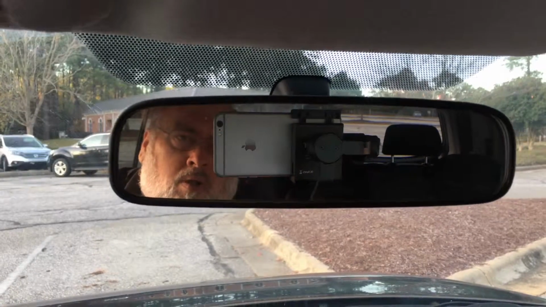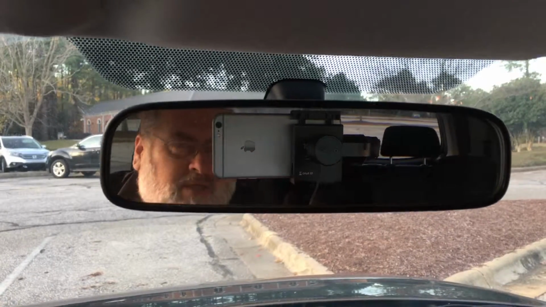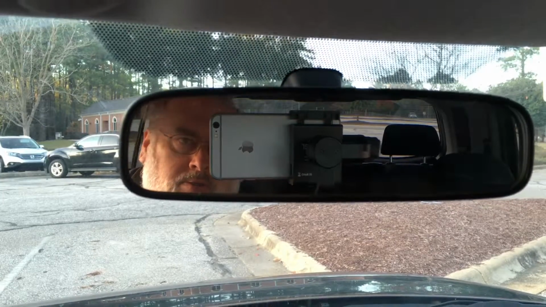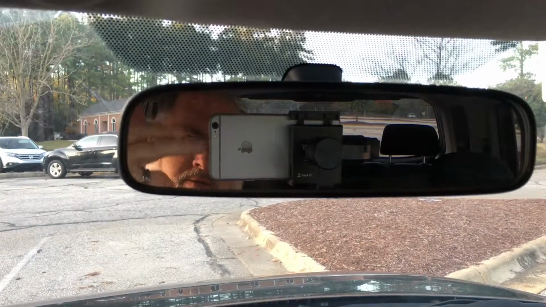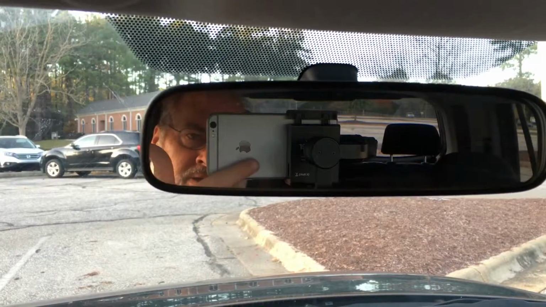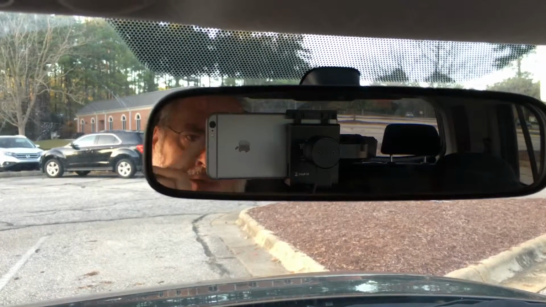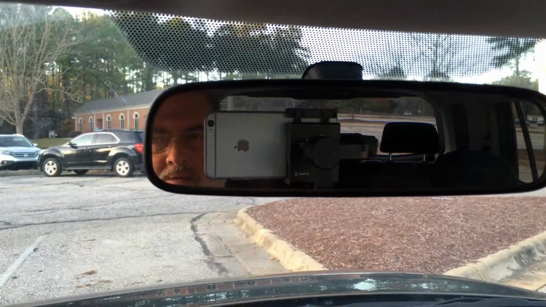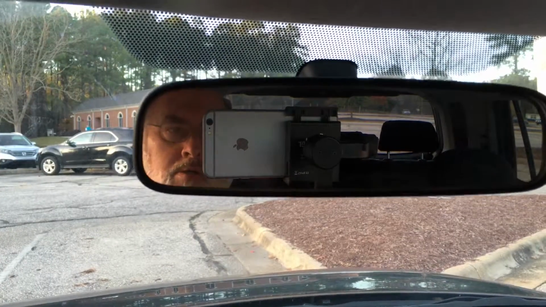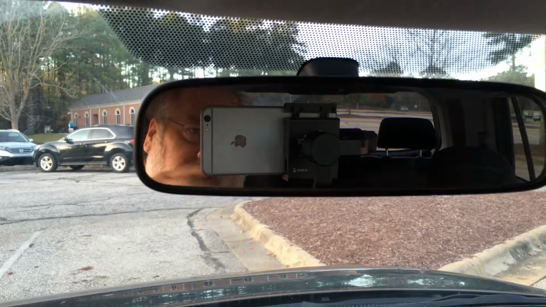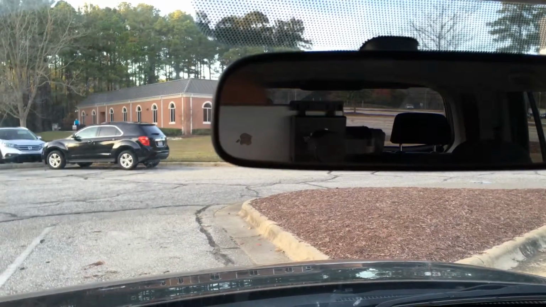The 6s Plus has a little bit more weight than its predecessor, because the back is made out of thicker aluminum and the front has a little bit thicker glass on it to help make it more resistant to damage. So it weighs a little bit more, and this gimbal was not designed for that.